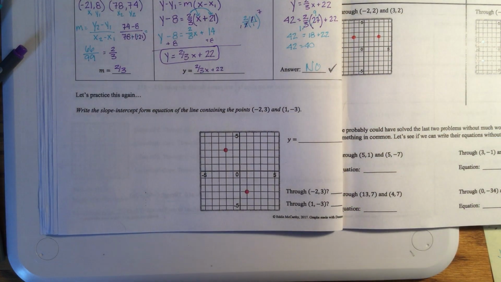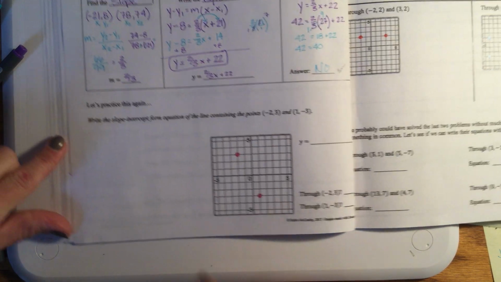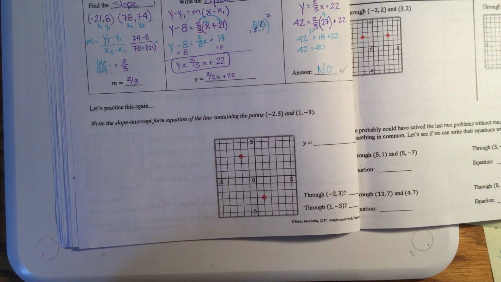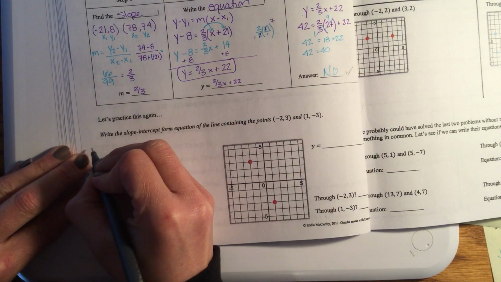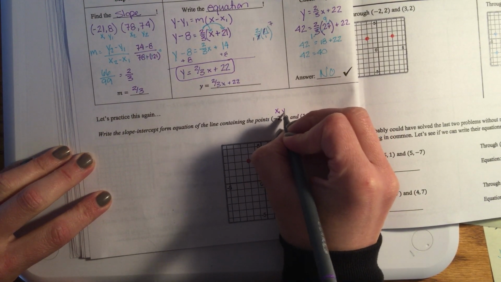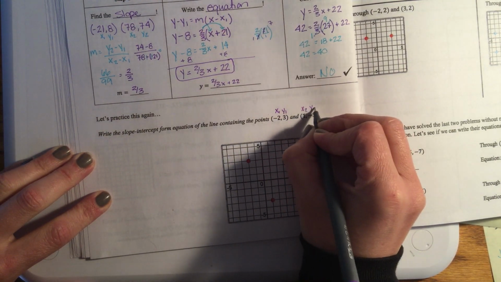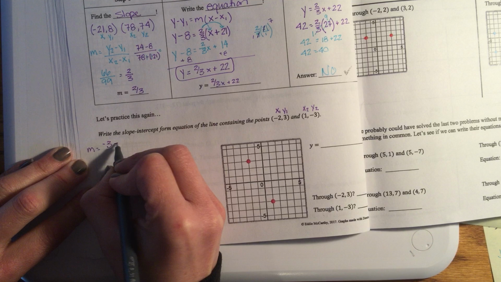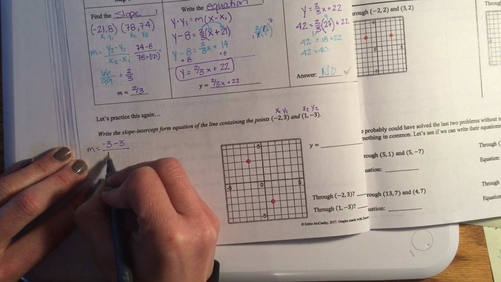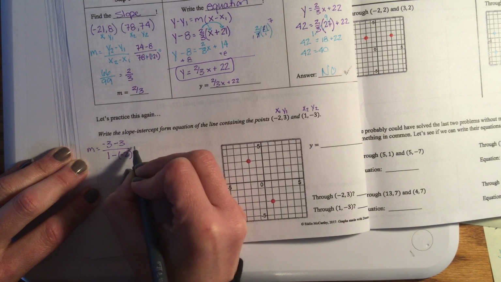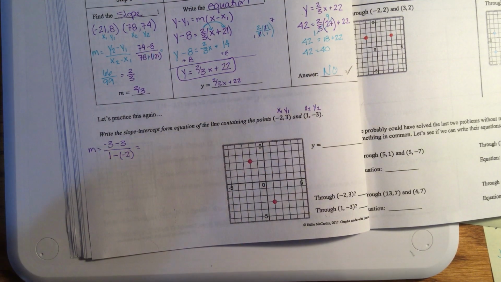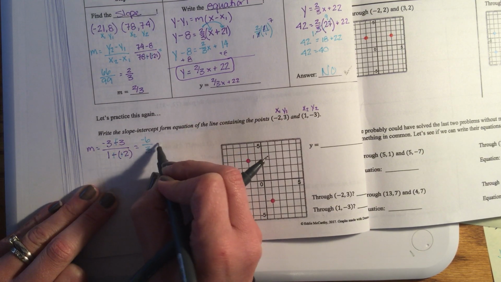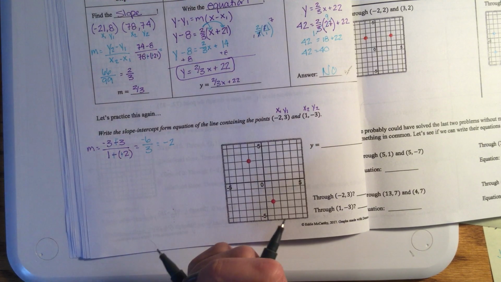Okay, so let's practice this again. We are just going to get the equation of the line. So it says write the slope-intercept form of the equation of the line containing these points. So the first thing is to find the slope. So I like to go x1, y1, x2, y2. So my m equals -3 minus 3 over 1 minus -2. So -3 minus 3, adding a negative gives me a -6. This turns into 3, so this gives me a -2.